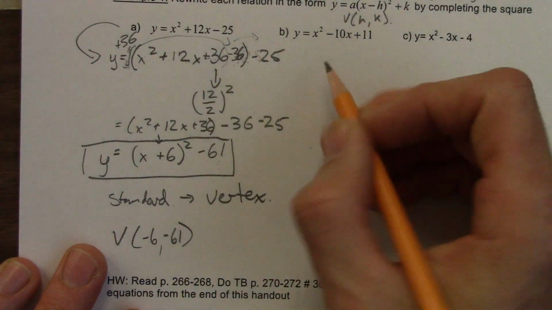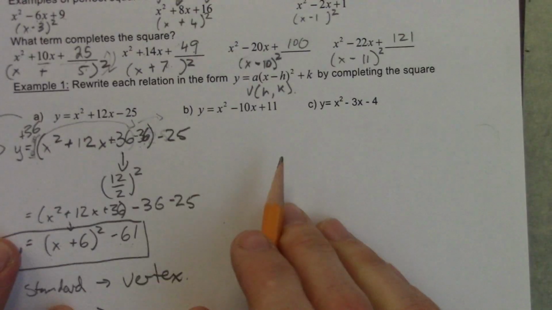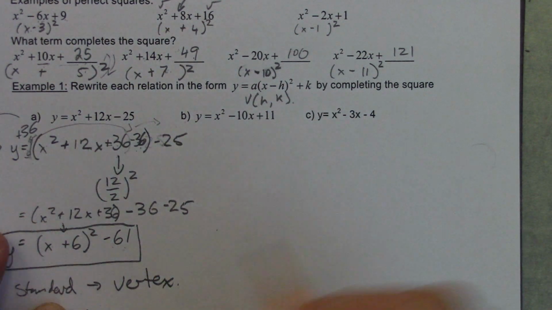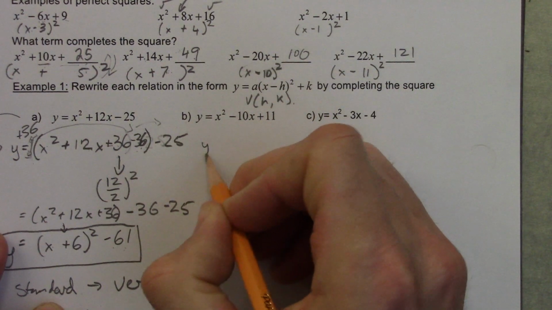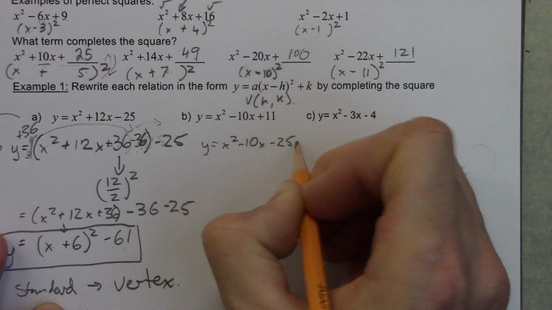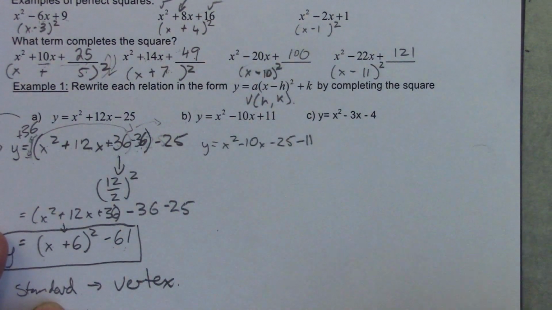Completing the square. Next one. x squared minus 10x plus 11. Who wants to try? Yeah, go ahead. y equals x squared minus 10x minus 25 minus 11. Okay. Why?